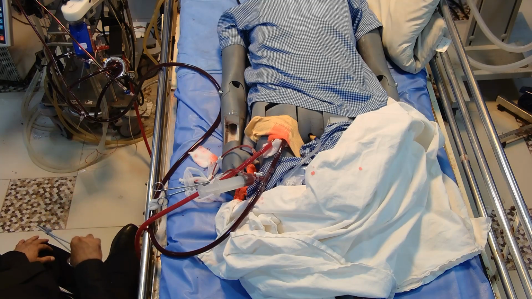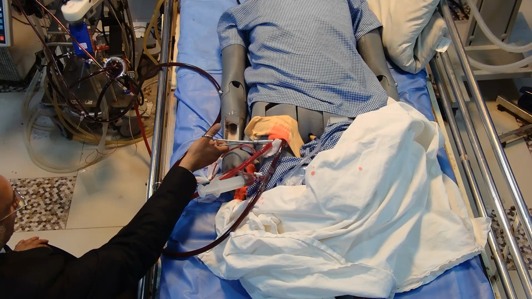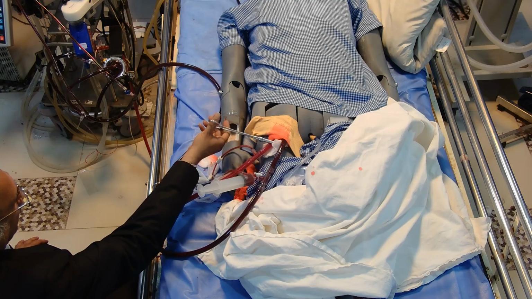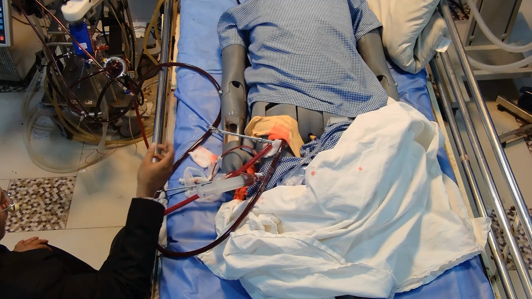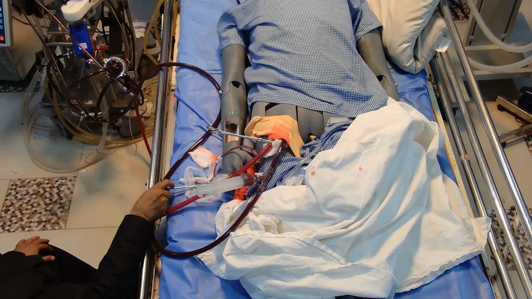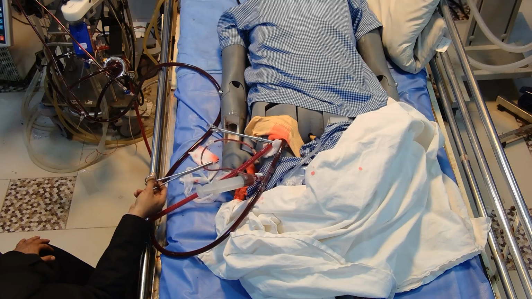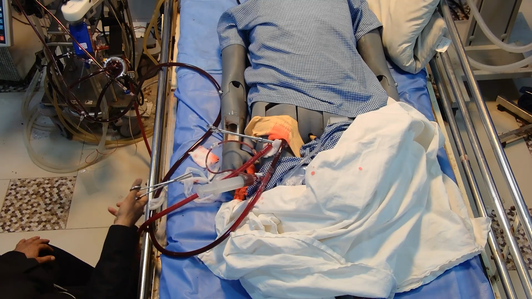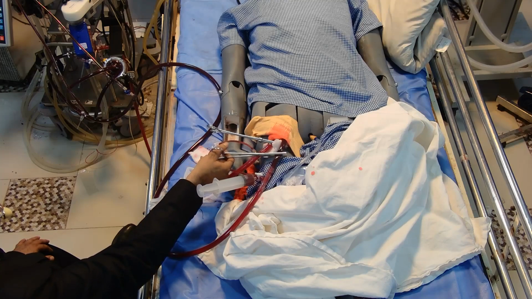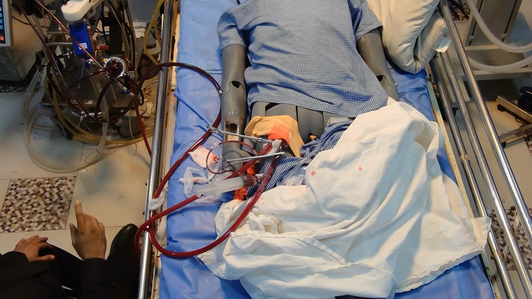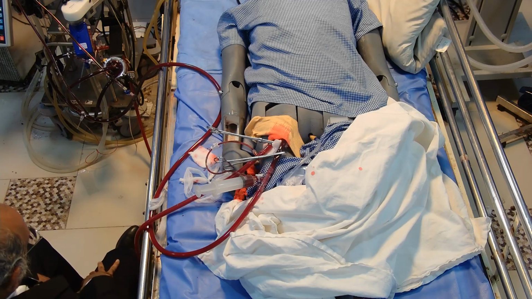When you want to come off ECMO, remember, clamp the return line first, so that there is no question of backflow. Open the bridge and close the venous line. These are the steps you need to follow for the trial of VA ECMO.